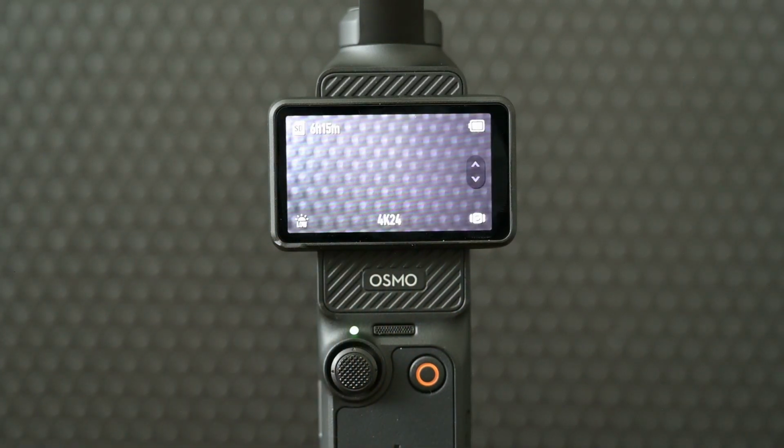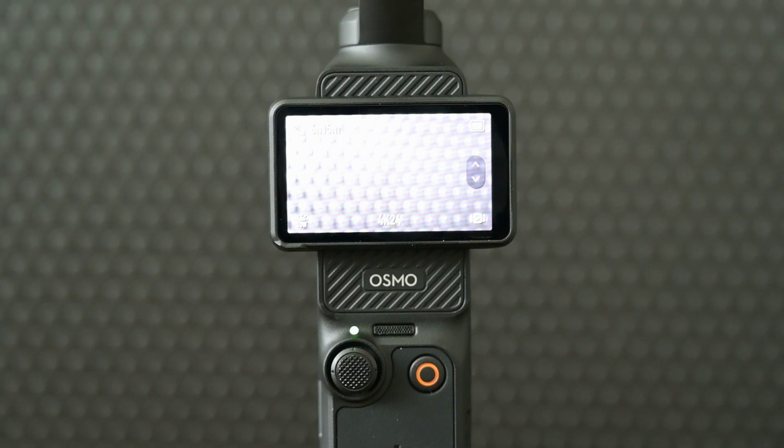In low light, basically it's just going to let the camera automatically adjust the exposure so that it can improve your image quality in low light environments. So if you didn't want to have to figure it out yourself.